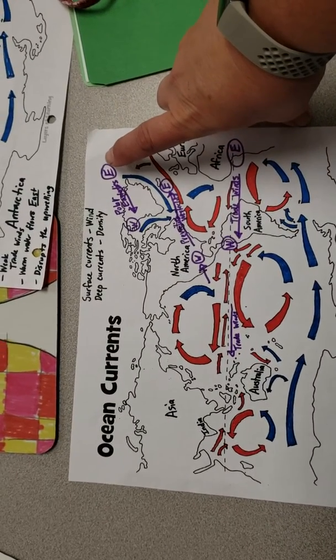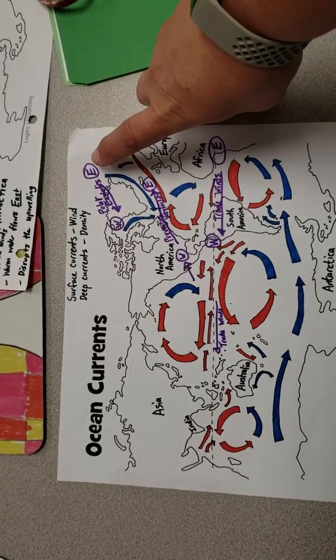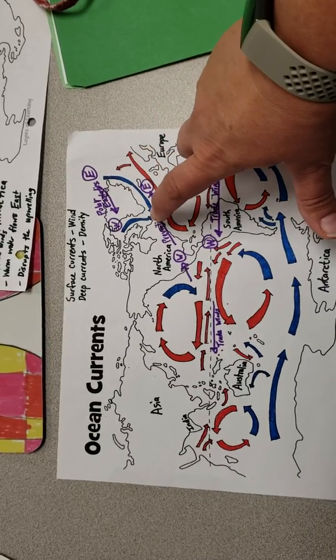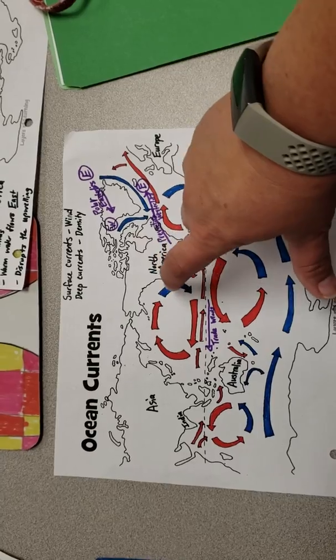Then as we look at the poles, you've got the polar easterlies. So the water is moving from the east to the west. And we can see this cold water corresponding to that movement, that it's moving from the east to the west.